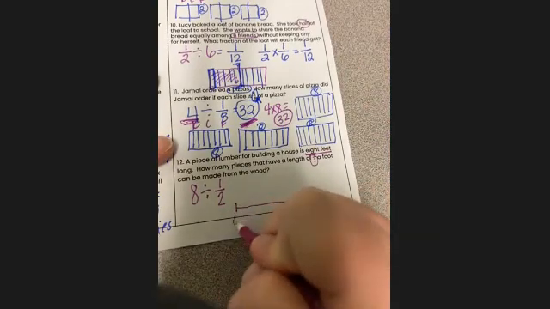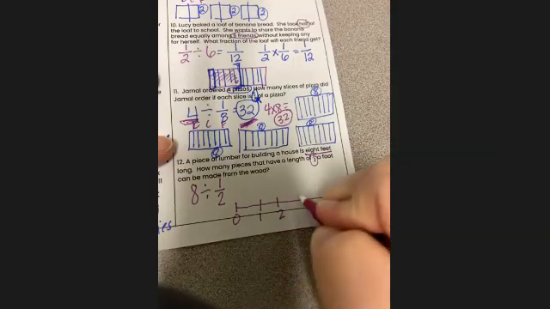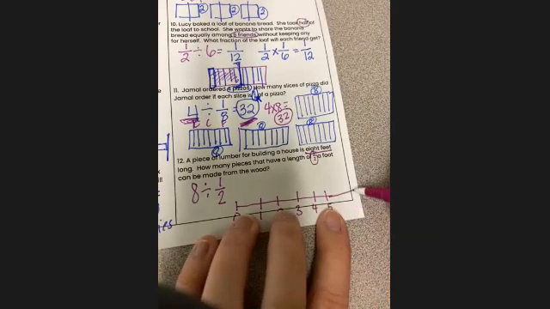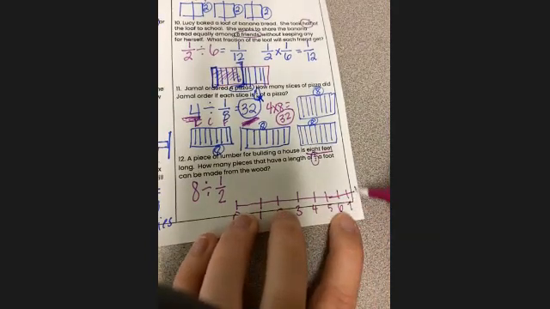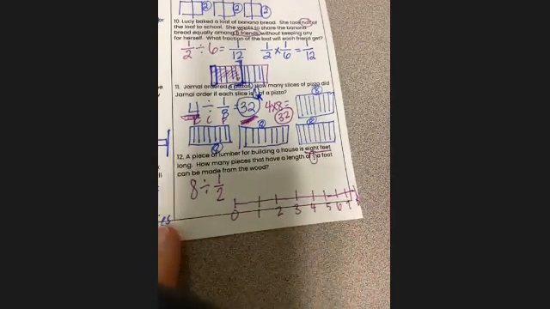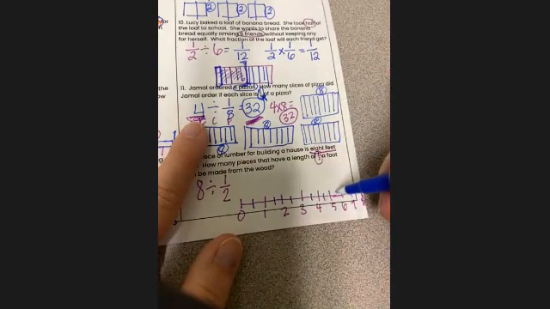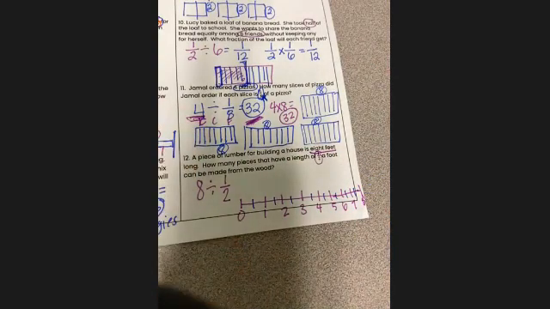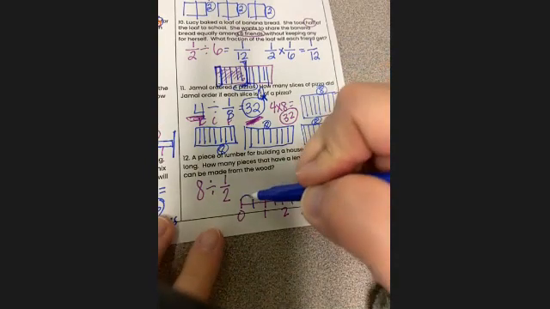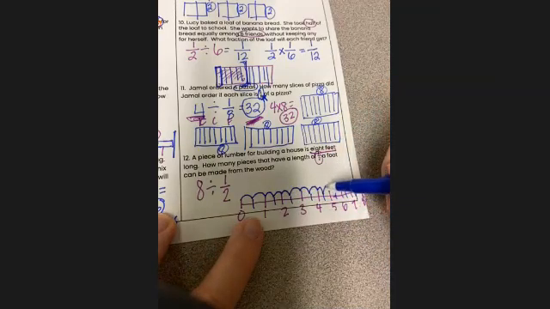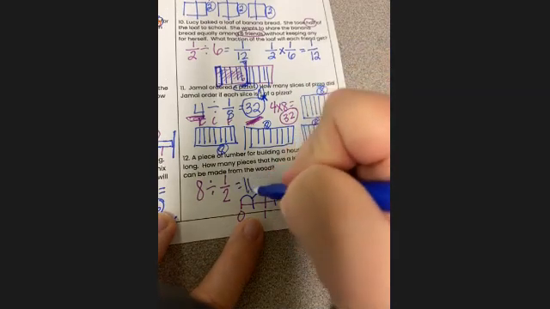So my number line always starts with 0. Then here's 1 foot, 2 feet, 3 feet, 4 feet. I should have started my number line further down. 5 feet, 6 feet, 7 feet, and 8 feet. And then I'm going to take each one of those feet and divide it in half. After I divided each one in half, I'm going to have 1, 2, 3, 4, 5, 6, 7, 8, 9, 10, 11, 12, 13, 14, 15, 16 different sections.